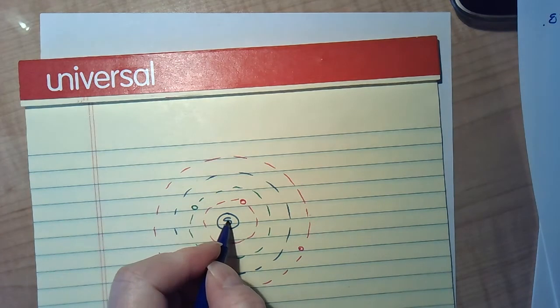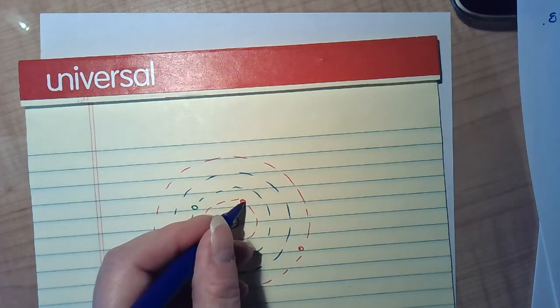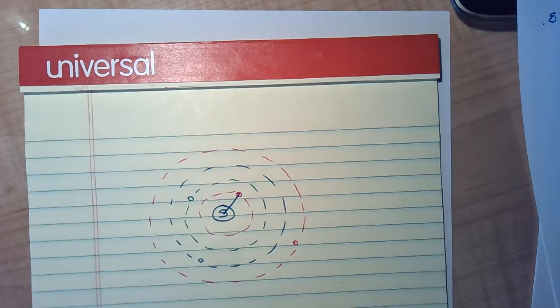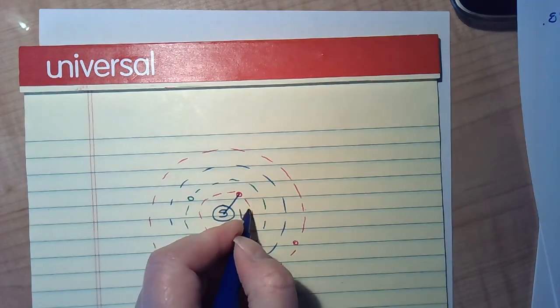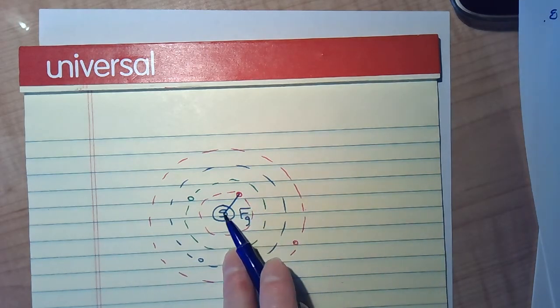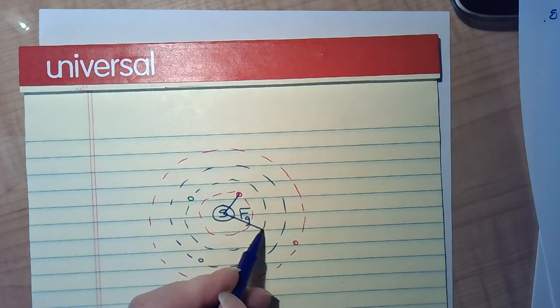The first question says, write an algebraic expression for the gravitational force between Saturn and one of its moons. So I'm supposed to come up with an expression for the force acting between Saturn and one of its moons. I'll pick the closest moon.